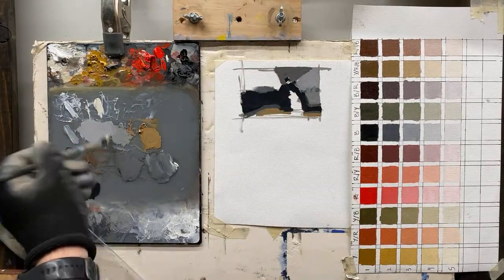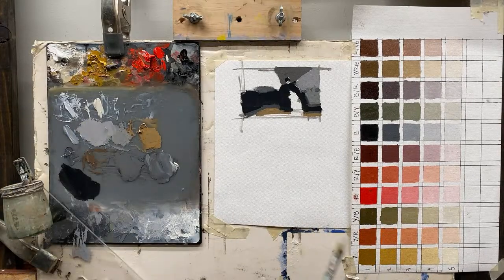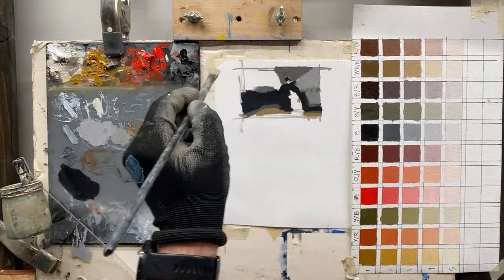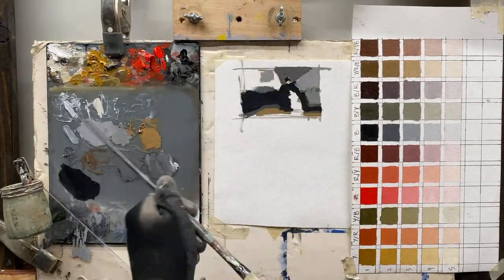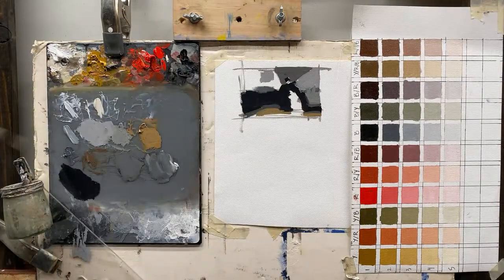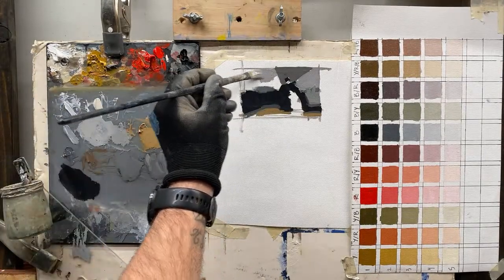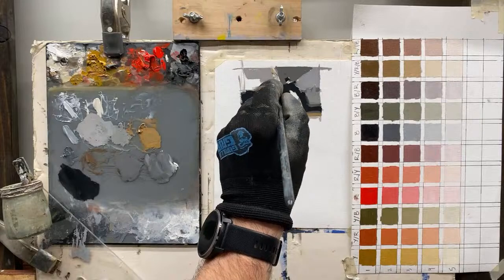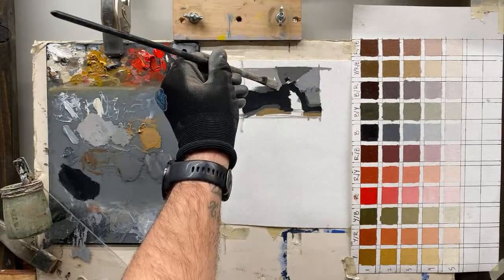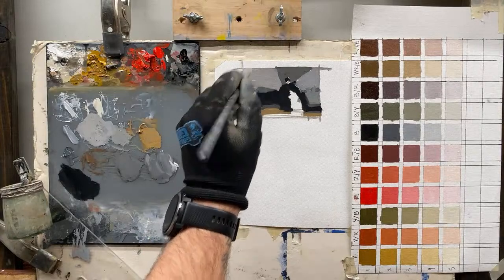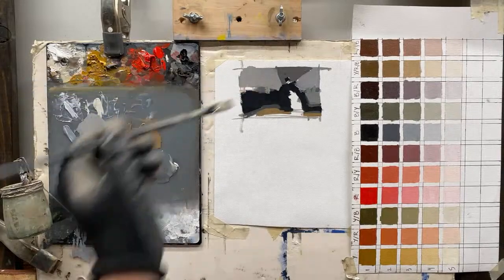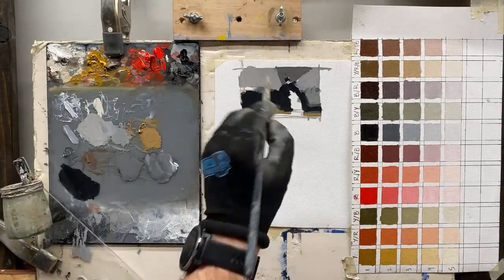Now what to do about the arms. I think those arms are just going to fall into the same value as the dress. Even the upper arm that's not getting this more direct light is lighter than the value I'm painting now. So it falls more into this group than anywhere else. Do a little bit of shape editing here.